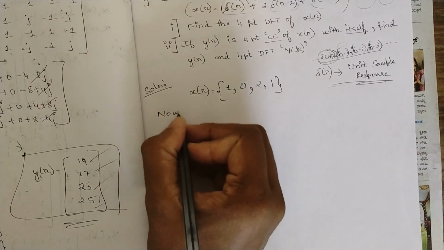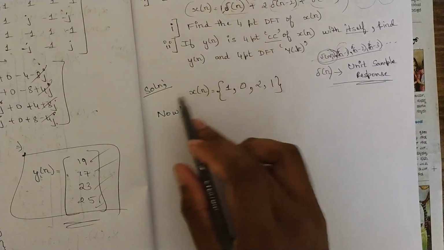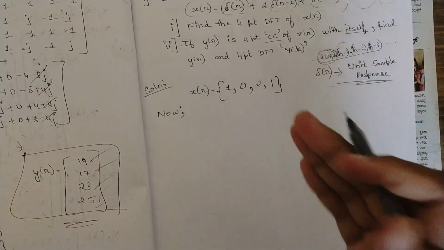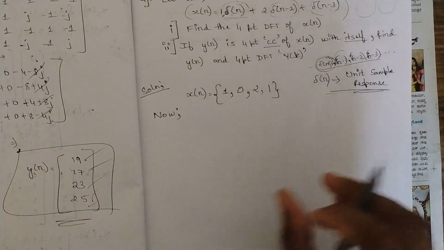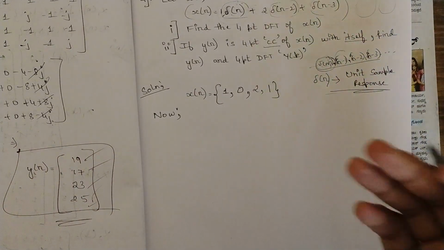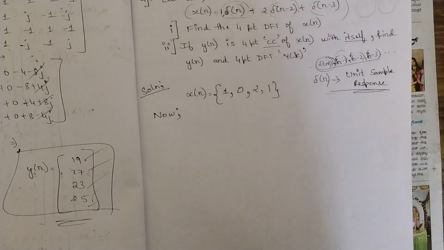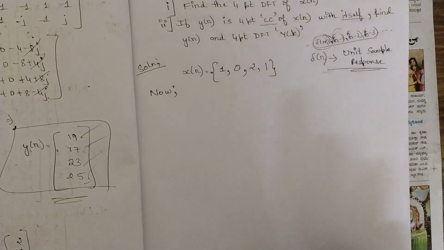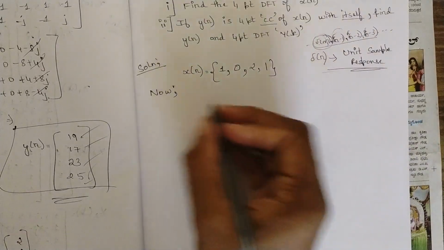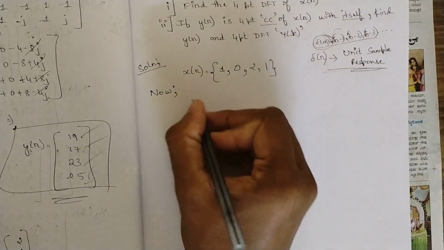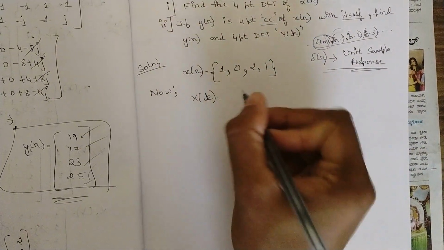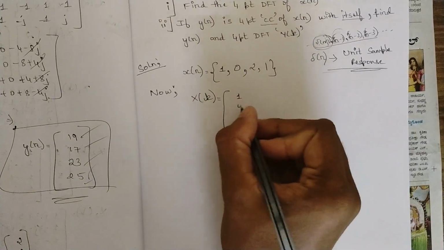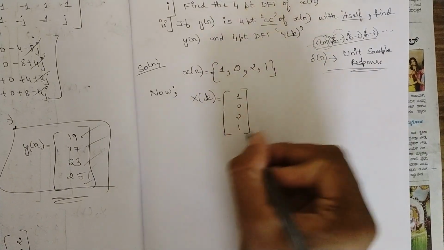Already I've told you the procedure about how to solve, right? For this sequence take the DFT, whatever answer we get, we should multiply the answer with itself, do the point-to-point multiplication, and whatever answer we obtain from that, take its IDFT and find the circular convolution. Okay, yeah, without wasting any time, let's solve it fast. First is DFT x of k, that is 1, 0, 2, 1.